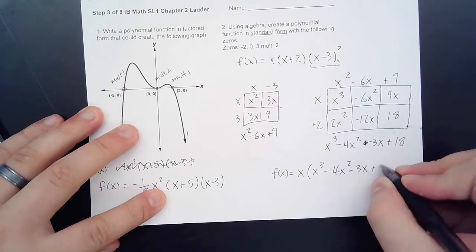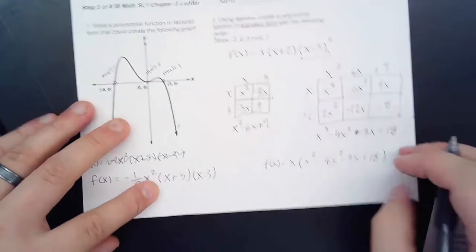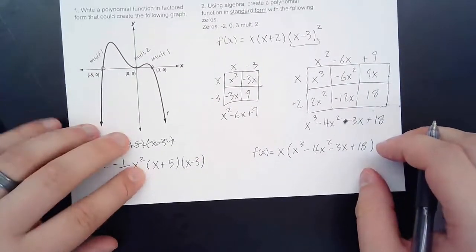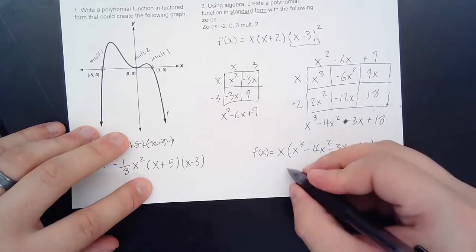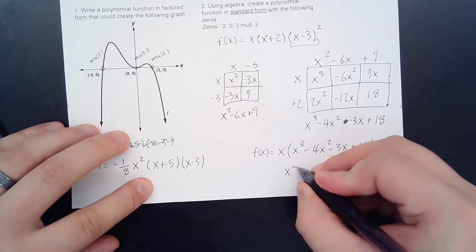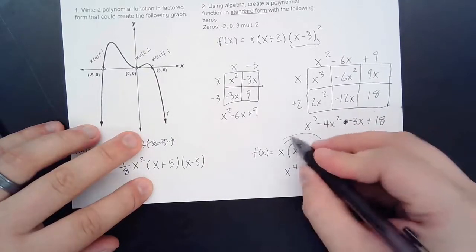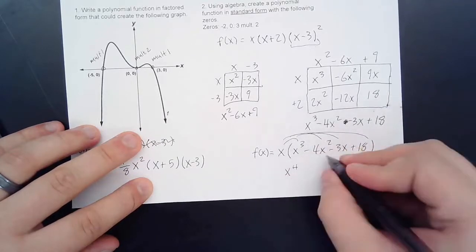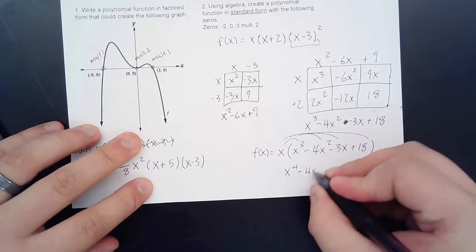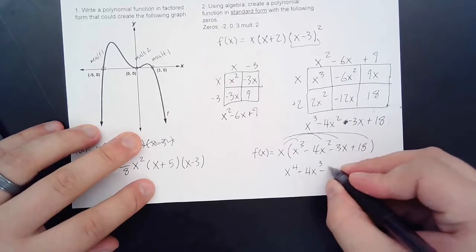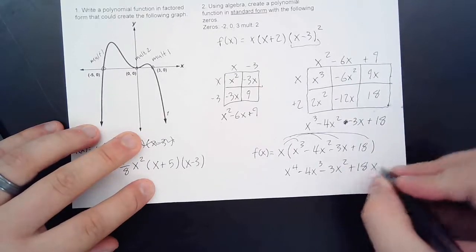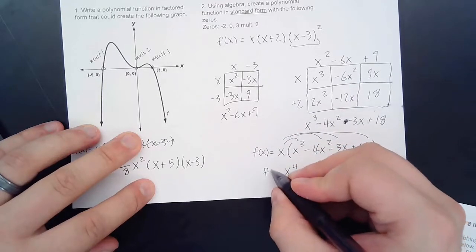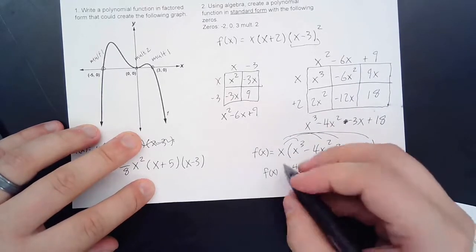And as you may be able to guess already, x times x cubed is x to the power of 4. I'm just using the distributive property all the way across. And that's going to give me x to the 4th minus 4x cubed minus 3x squared plus 18x. And there is the polynomial function in standard form using these zeros.